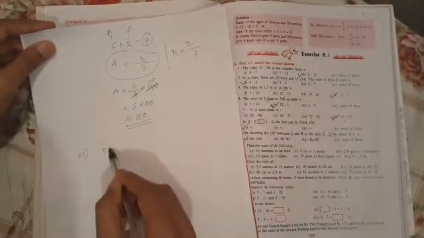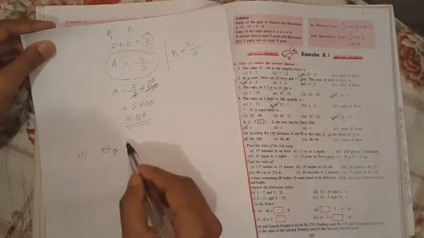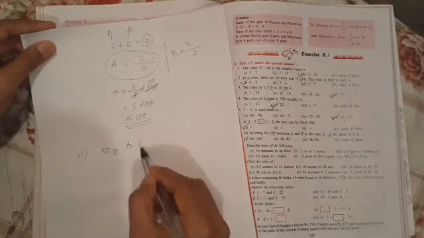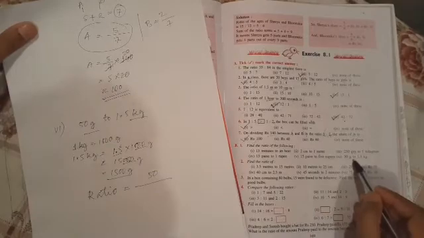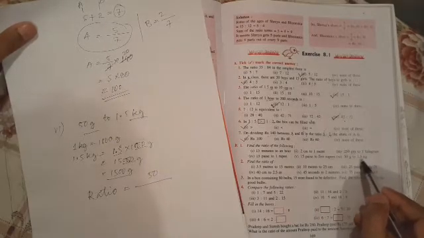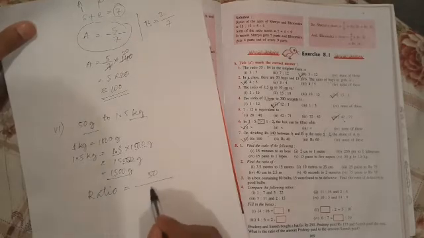Question number 6. I will show you how we find the ratio for this kind of question. 50 gram to 1.5 kg. You can see their units are not the same. 50 gram we will write in the numerator, and 1.5 kg becomes 1500 gram.